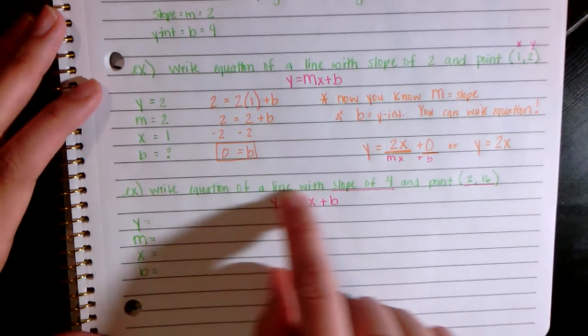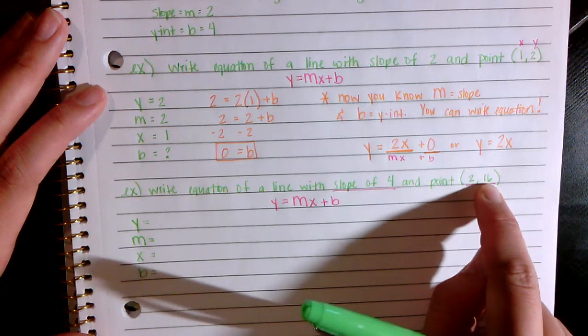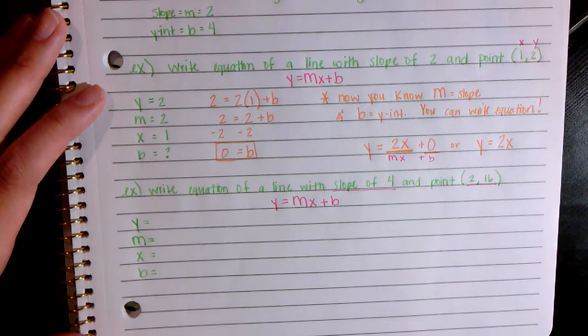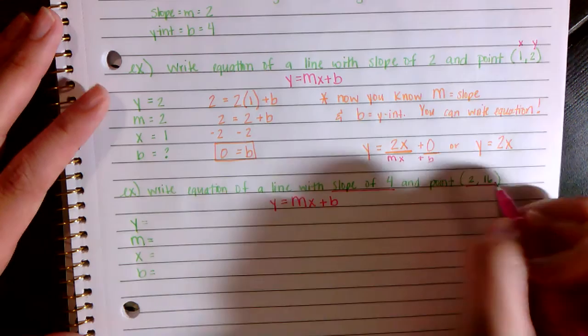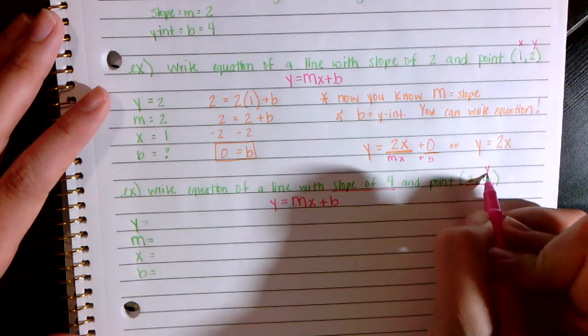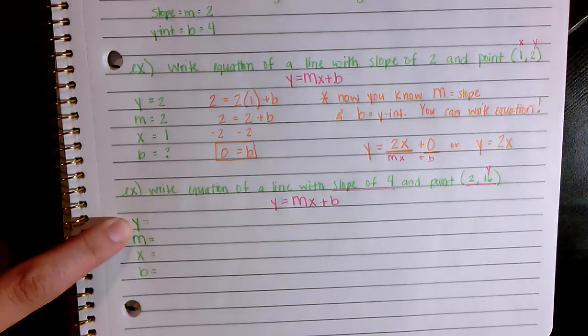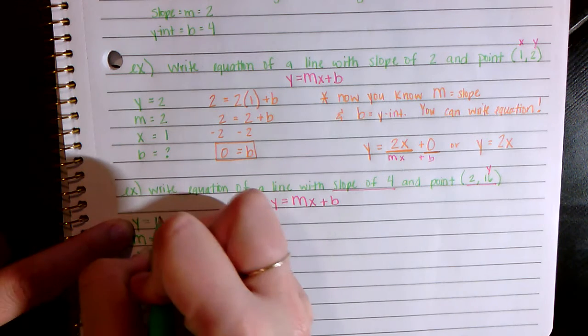In this little bit that they gave us, write an equation of a line with a slope of 4 and point (2, 16), is there any y value in there? Yes. Right there. That 16 is a y value. Out of this ordered pair, this is a y. So for my y value, I can write 16.